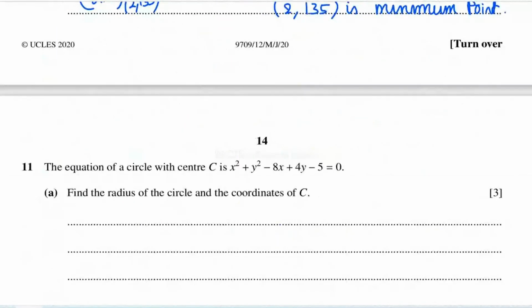Next, question number 11. The equation of a circle with center C is x square plus y square minus 8x plus 4y minus 5 equal to 0. Find the radius of the circle and the coordinates of C, that is the center. Now let us rearrange the equation. X square minus 8x, the coefficient of x here is negative 8, divided by 2 you will get 4.